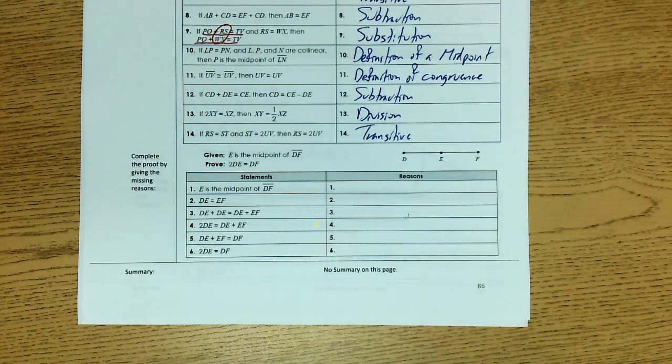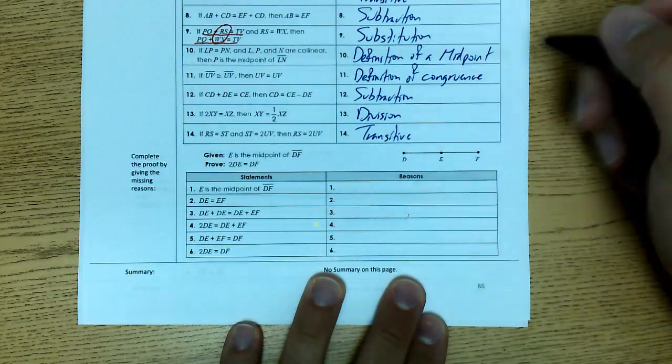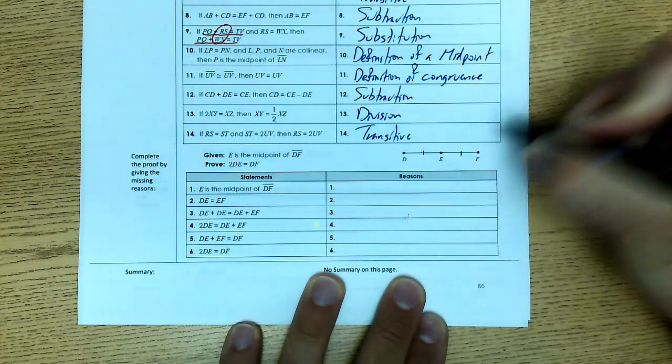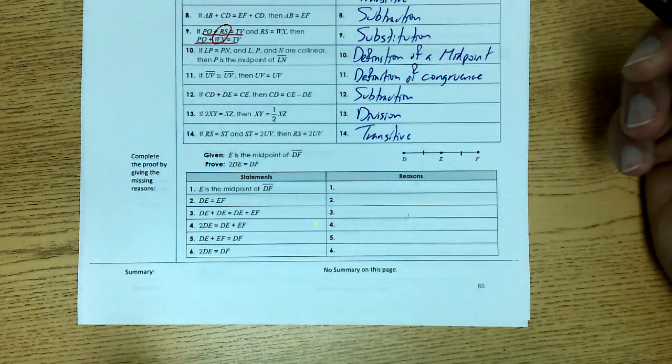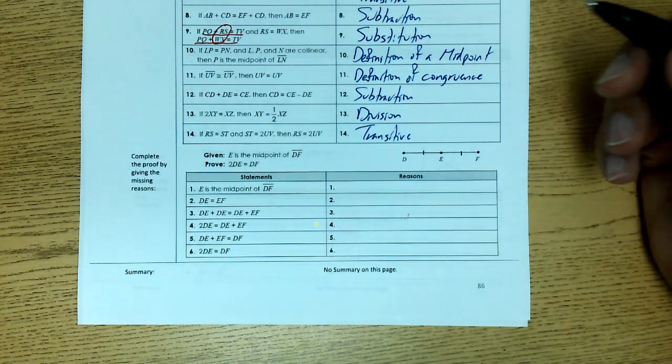The first thing we are told is that point E is the midpoint of DF. We are told that. So automatically, what do we know if E is the midpoint of DF? Well, automatically we know that these two lines are congruent because it's the midpoint. It cuts it in half. So before we even start, we can say that.